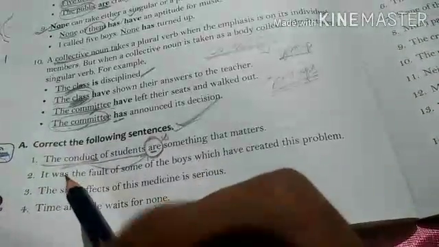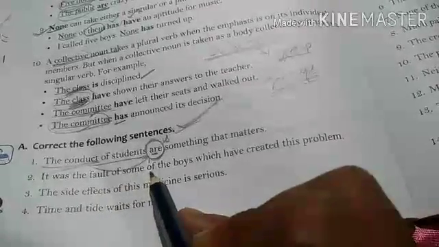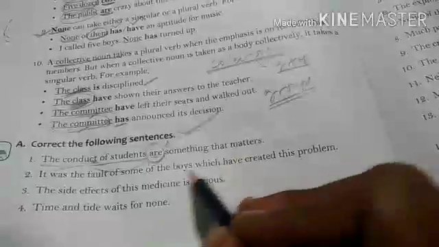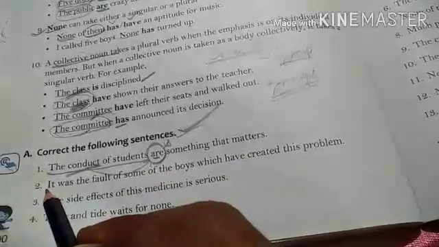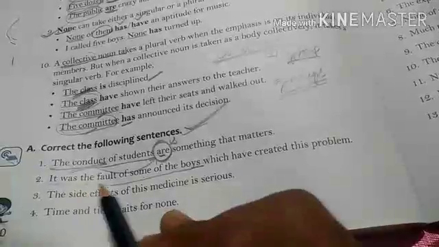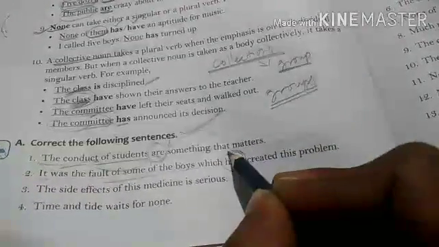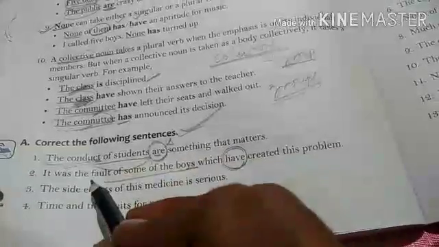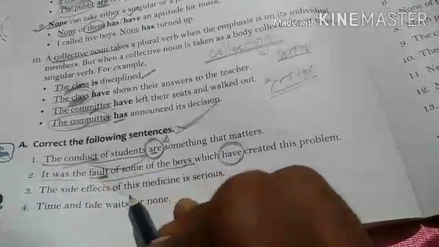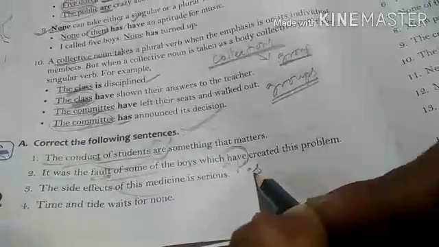Okay. Now see, it was the fault of some of the boys which have created this problem. So it was the fault of some of the boys. This is the subject. Which have created. So here what is the verb? Have. The main subject is fault. We are talking about someone's fault. So here fault is singular, so we have to use singular verb has.